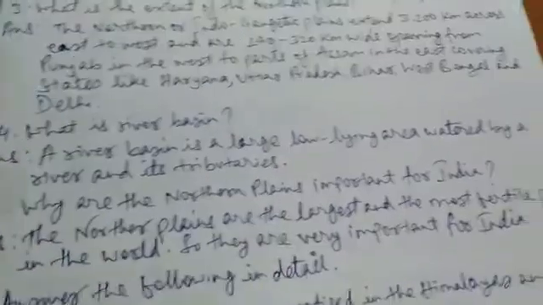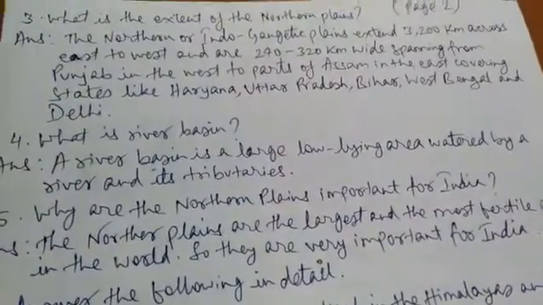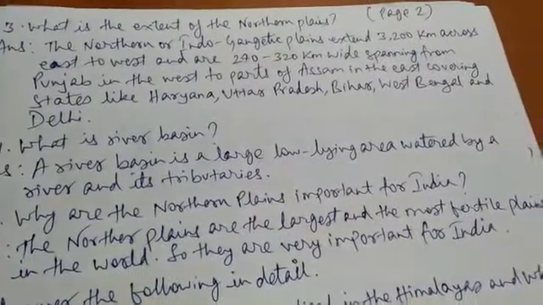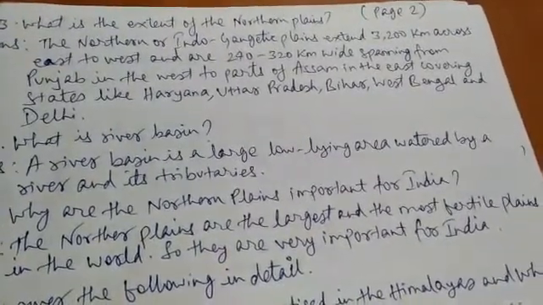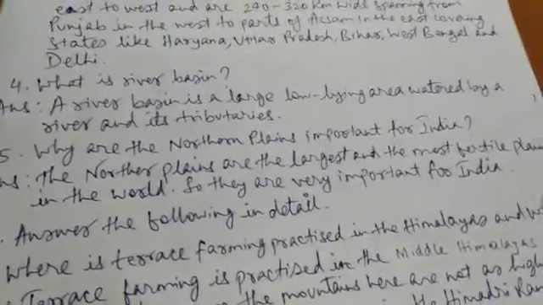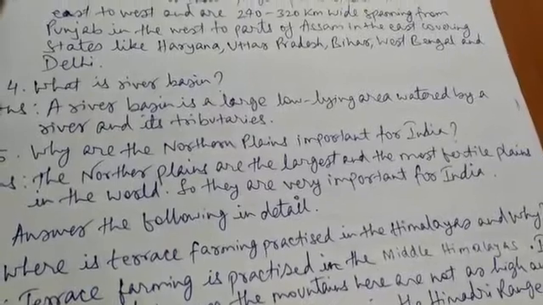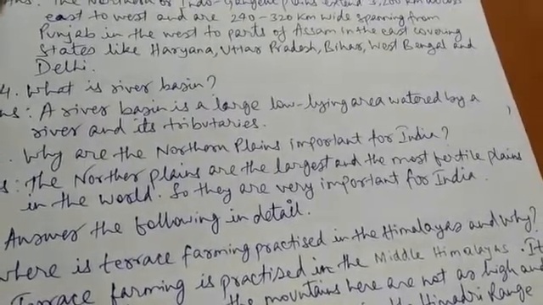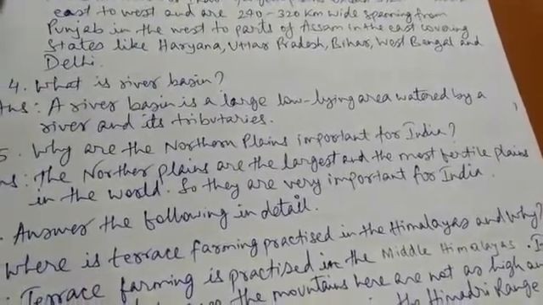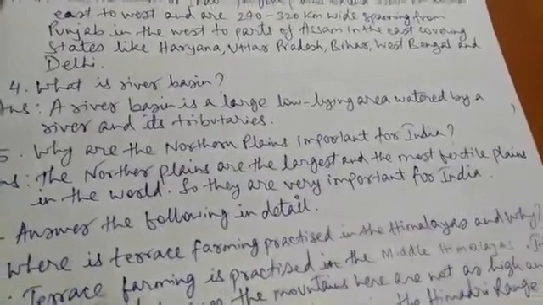Question number 4. What is river basin? So the answer is a river basin is a large low-lying area watered by a river and its tributaries. Question 5. Why are northern plains important for India? So the answer is the northern plains are the largest and the most fertile plains in the world. So they are very important for India.